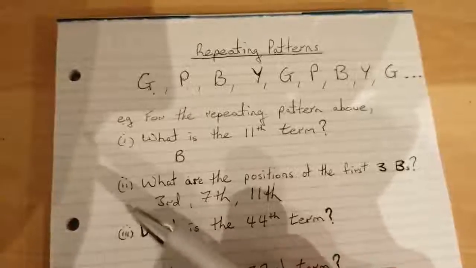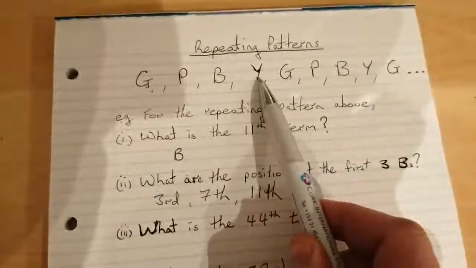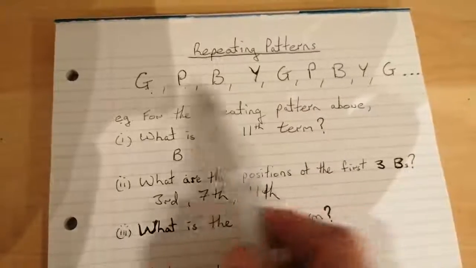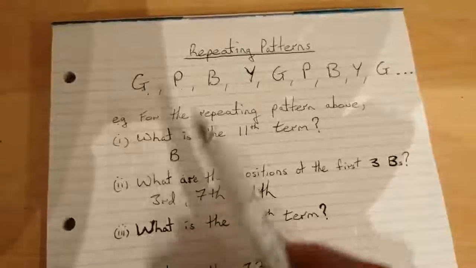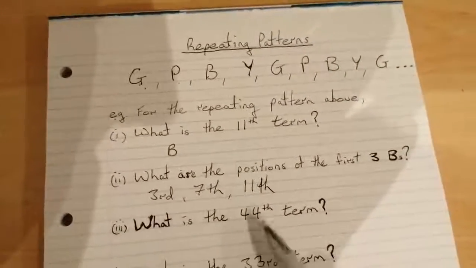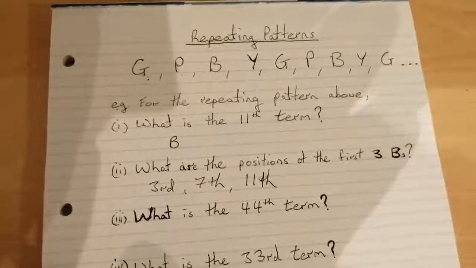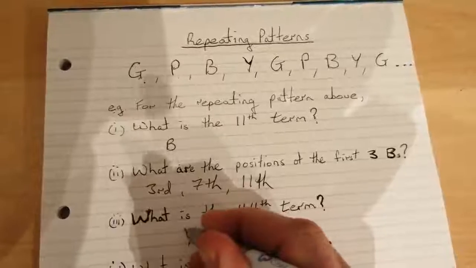So at the very end of 11 blocks of 4, we know we're going to have a Y, aren't we? Because it's the one that's at the end of each block. G, P, B, Y, G, P, B, Y. It's the one at the end. So if we have 44 terms, then the 44th term, the last one in those 11 blocks, is going to be a Y, isn't it? Okay.